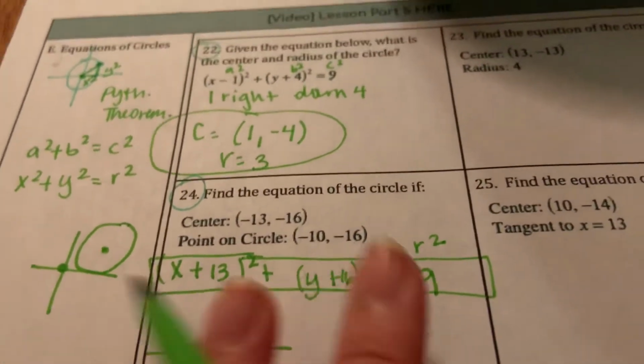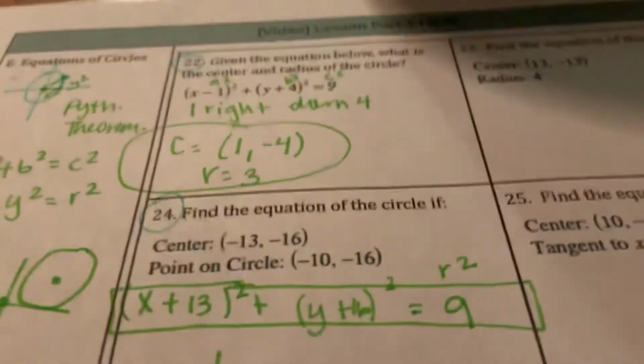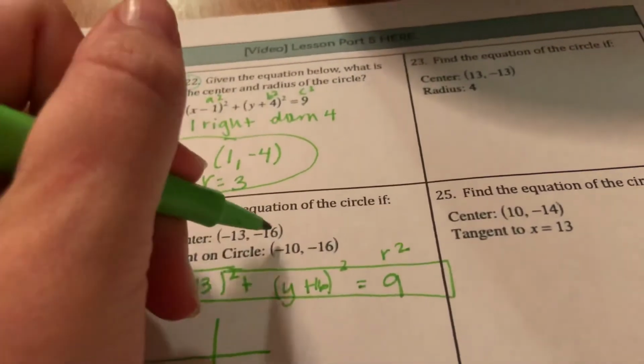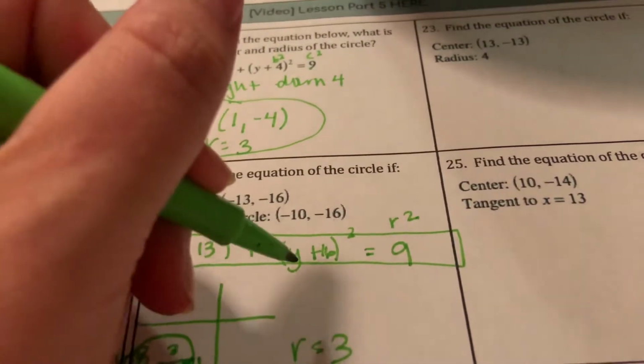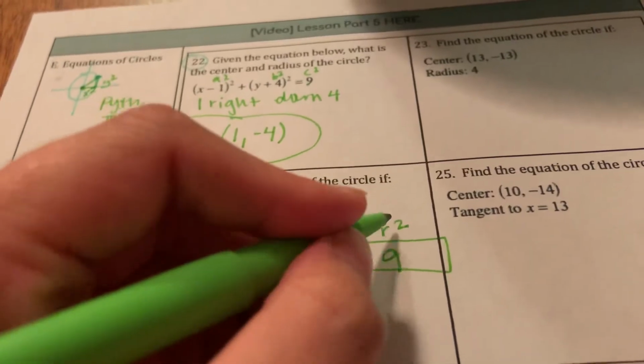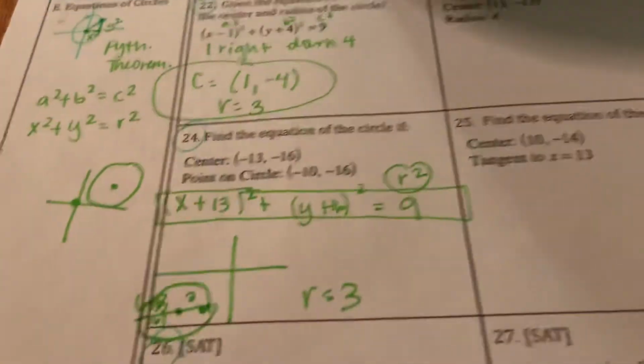So a squared plus b squared equals c squared. The big idea here is make sure you remember to switch your signs because those shifts are happening in parentheses, and make sure you know how to find that radius and make sure it's squared in the equation.